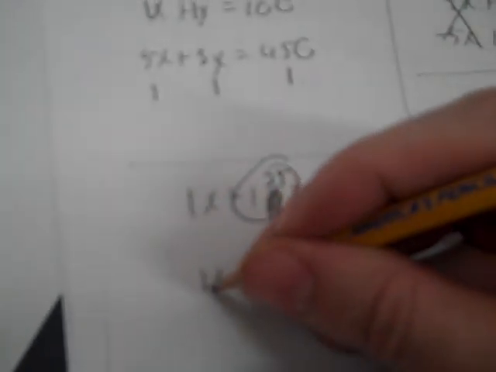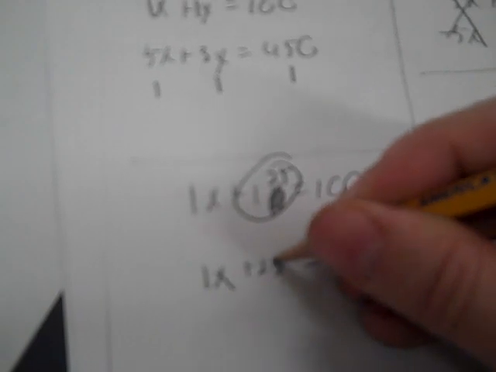Now you can take 100 minus 25, or you can use the conventional way. 1X plus 1Y equals 100. I have my Y answer. And 1X plus 25 equals 100. Subtract 25 and you get 75.